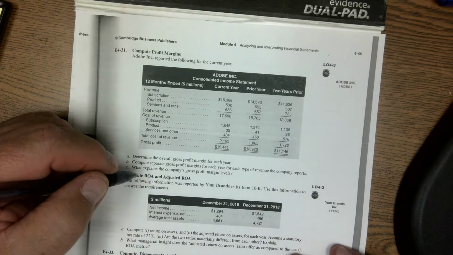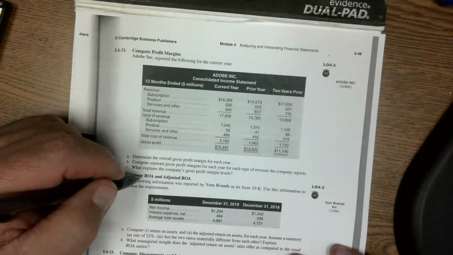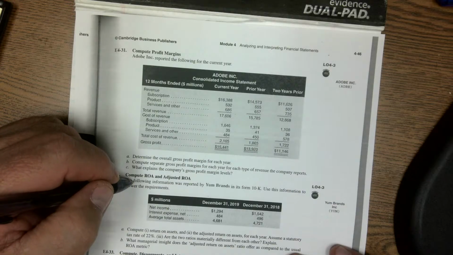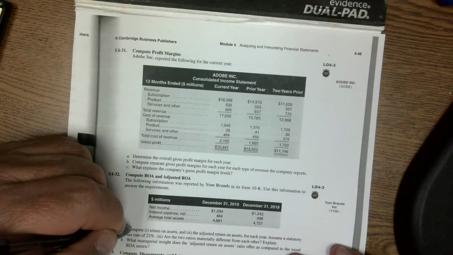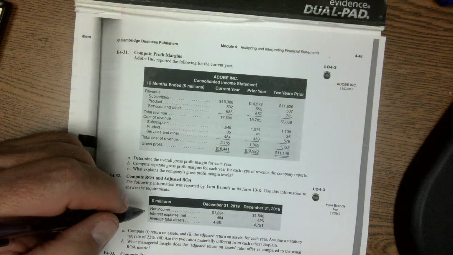So the following information was reported by Yum Brands in its 10K. Use this information to answer the requirements. Compute the return on assets for each year. Assume a statutory tax rate of 22%.